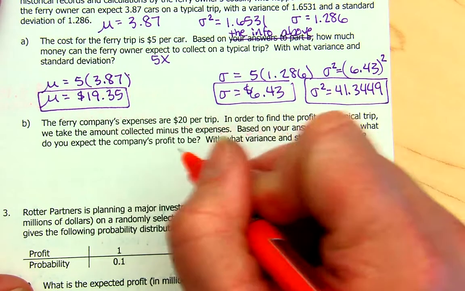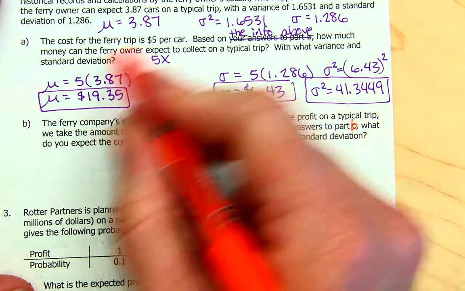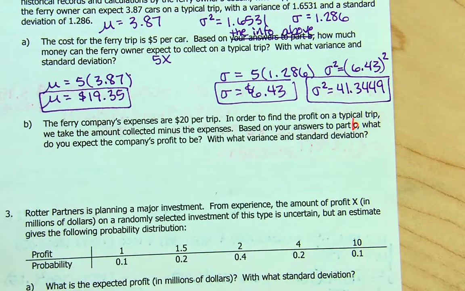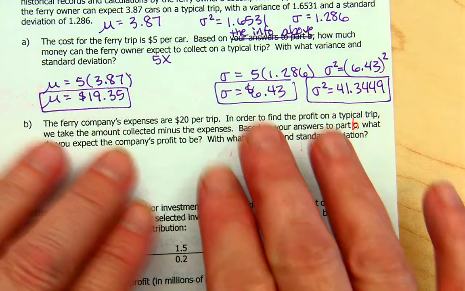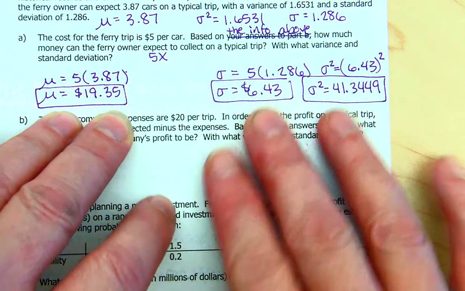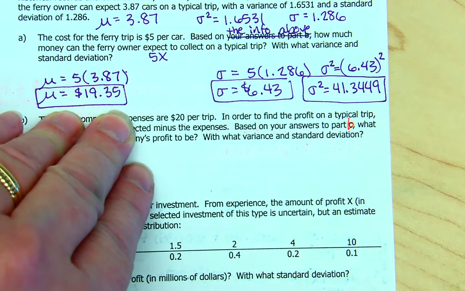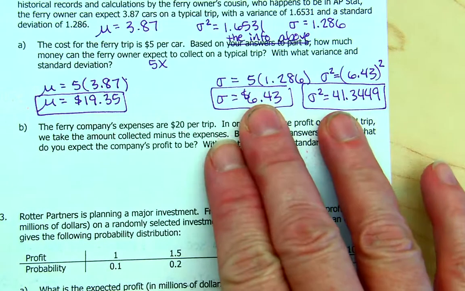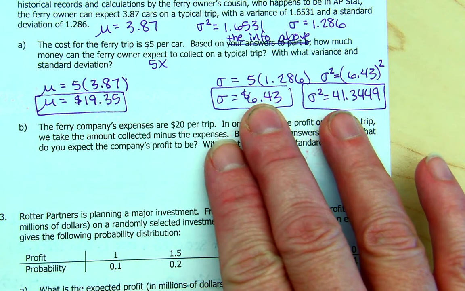So we're doing this minus 20. If we're subtracting 20, which of these three measures are affected by subtraction? Just the mean. Does that make sense? Because these are measures of spread, subtraction has no effect.